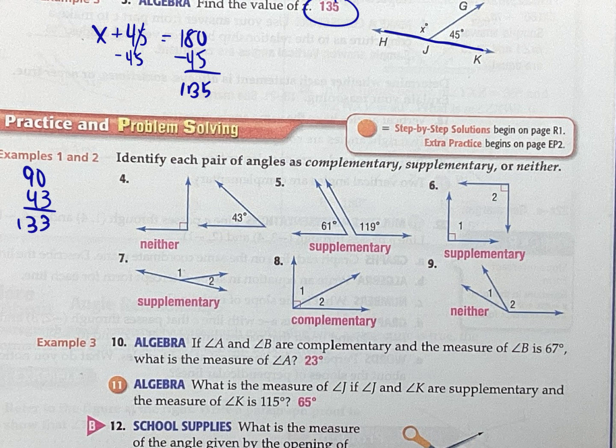5 is supplementary. They add to 180. 6 is supplementary. 90 and 90 adds to 180. 7 is supplementary. They make this straight line, so even without any numbers, they add to 180. Number 8 is complementary. They make the L. They have the box in the corner. Number 9, they don't make a straight line, nor do they make an L, so 9 is neither.